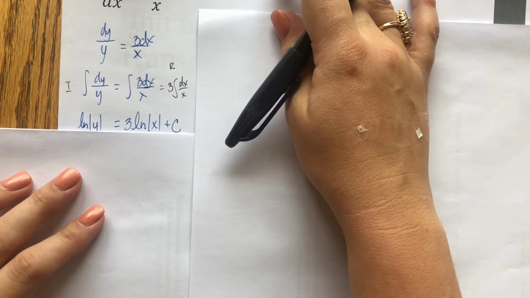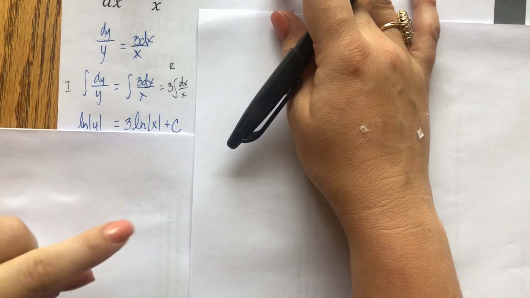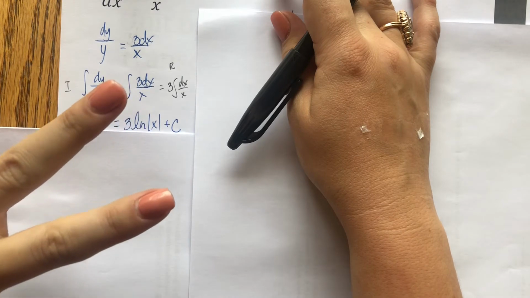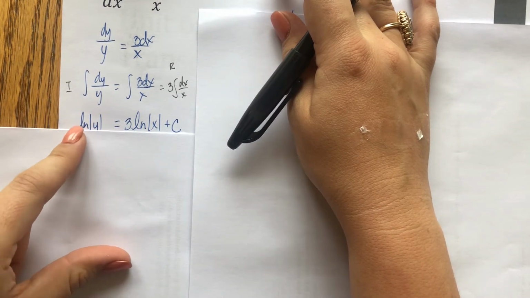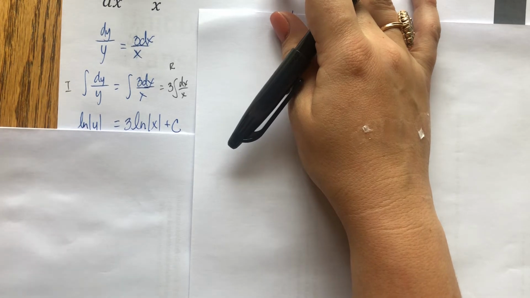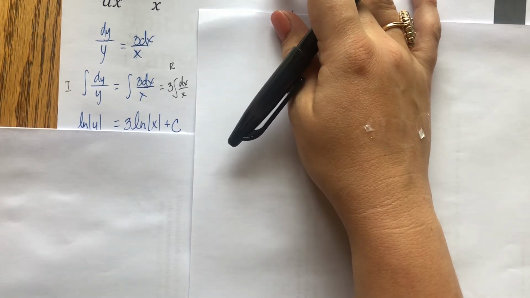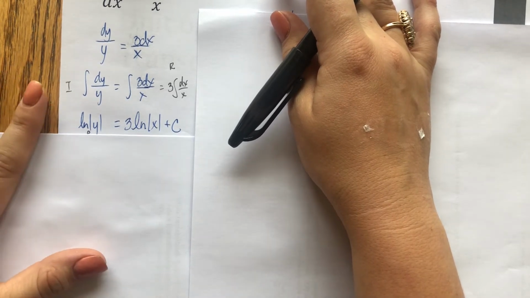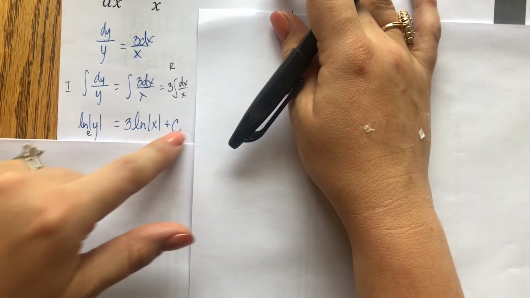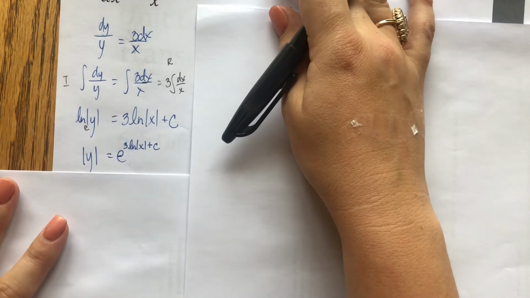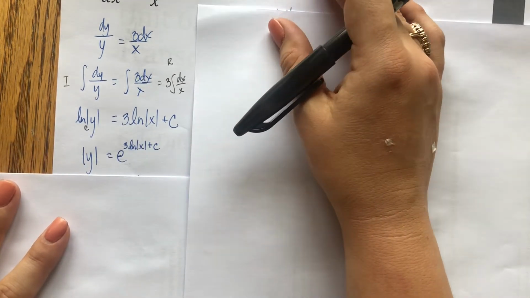So now I've separated the variables. It's 1. Integrated both sides. It's 2. My next step is to solve for y. So to start getting y alone, I'm going to need to get rid of the ln. So I rewrite it as an exponential with base e to get rid of this ln to start getting y alone. So e to the all of this equals absolute value of y.